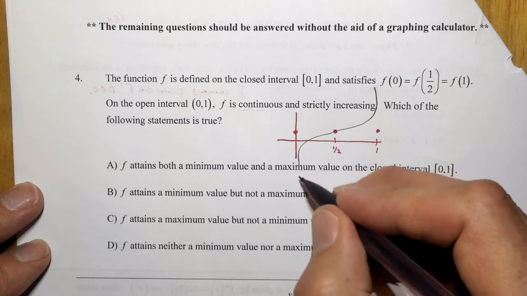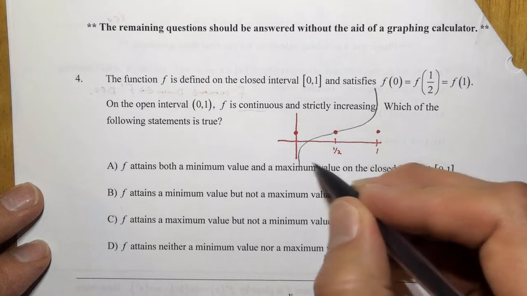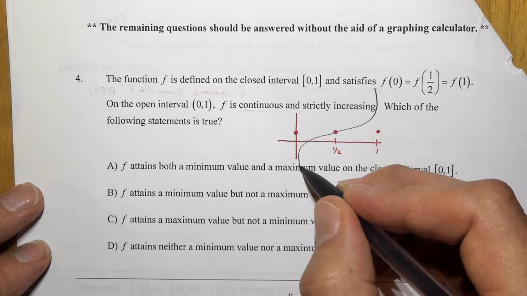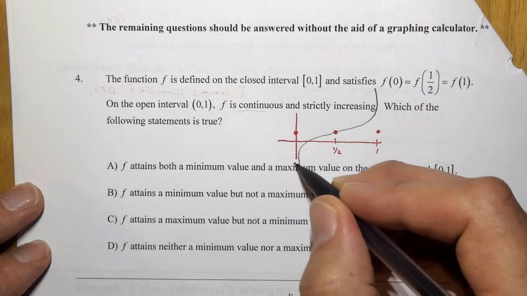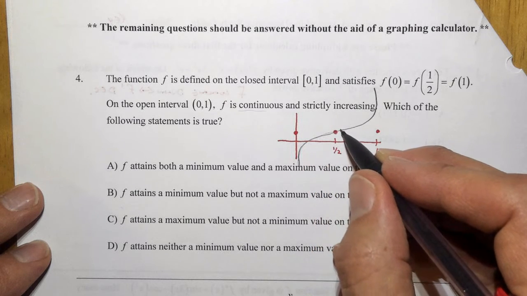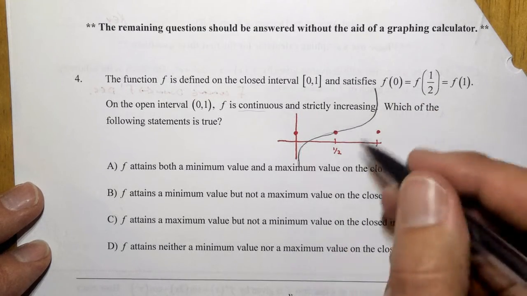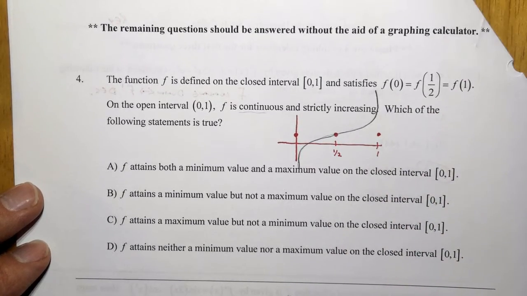All right, so the graph f of 0, f of a half, and f of 1 are all the same. And between 0 and 1, the function is strictly increasing, all right, and is continuous. So something along those lines. Again, not drawing the best, but get the general idea.